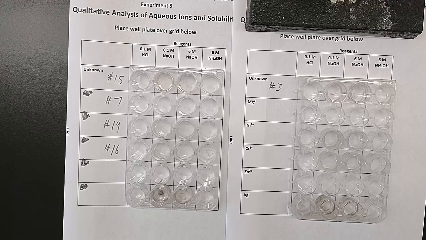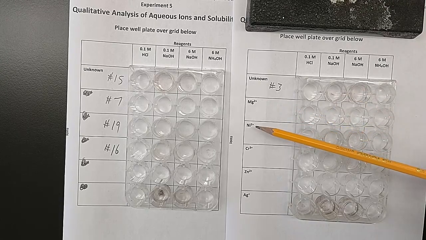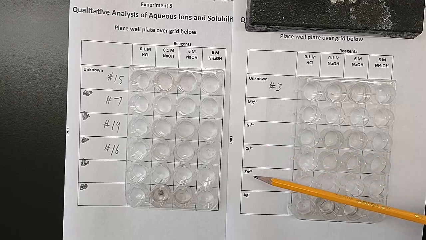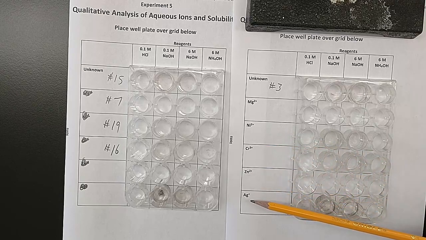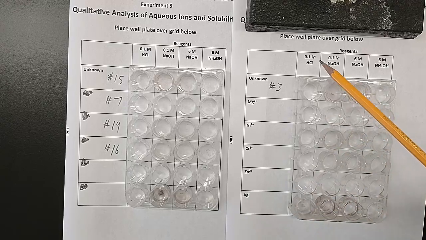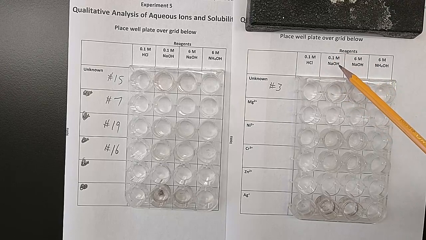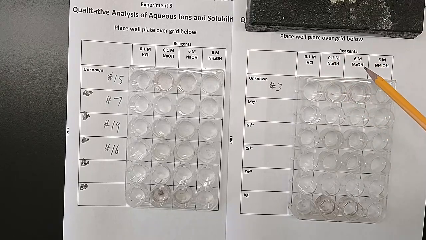So this week in our lab, we're going to take solutions of magnesium nitrate, nickel nitrate, chromium nitrate, zinc nitrate, and silver nitrate, and react them with solutions of hydrochloric acid, dilute sodium hydroxide, more concentrated sodium hydroxide, and that same concentration, 6 moles per liter of ammonium hydroxide.